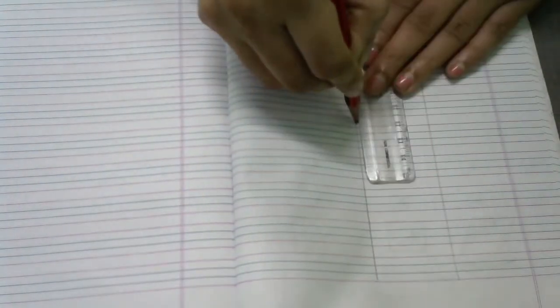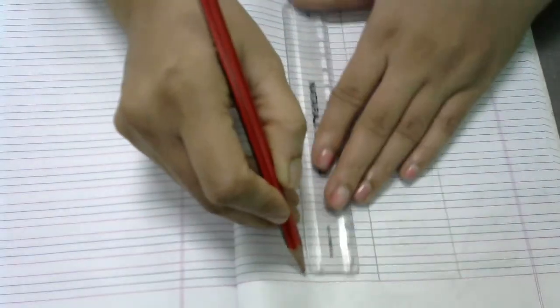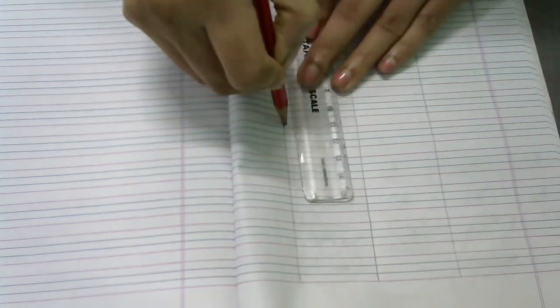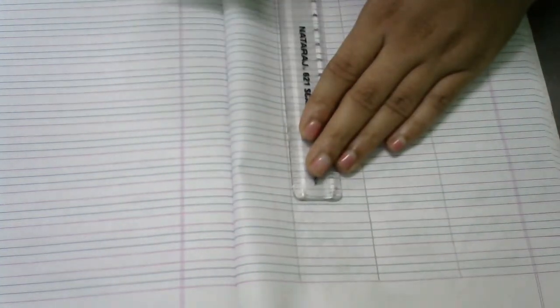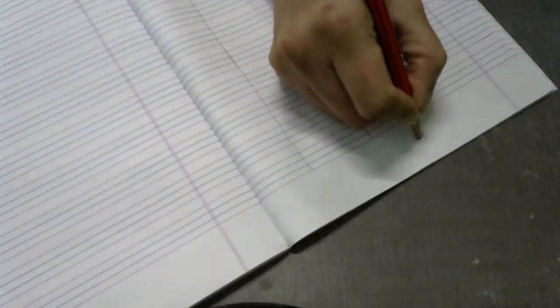Okay, so on the next page again you have to make 4 columns. Okay, you have to make 4 columns like this, and you have to write HW. So this is your HW, and write today's date.